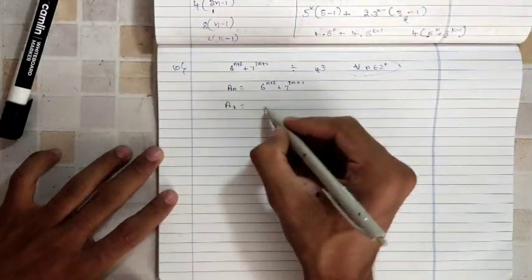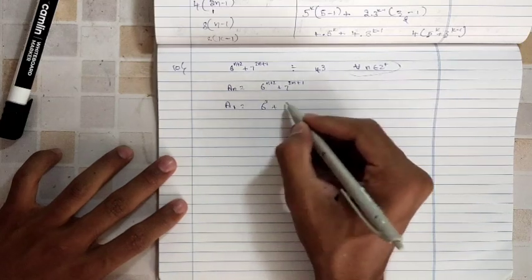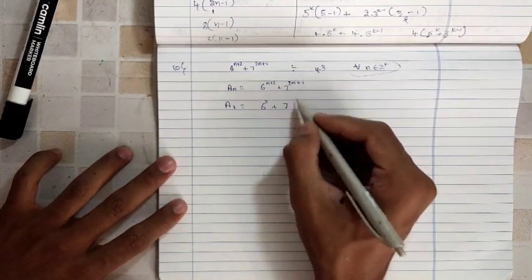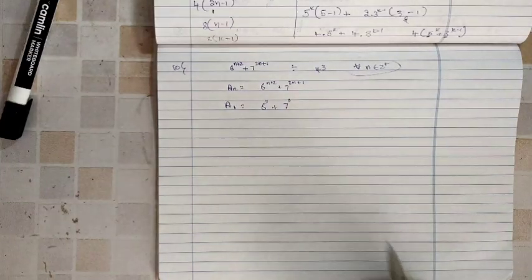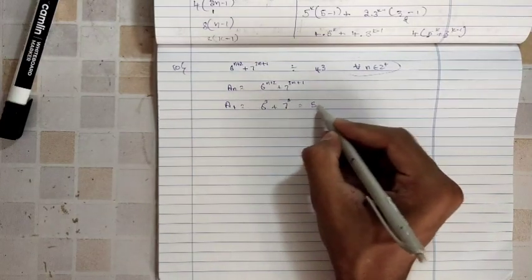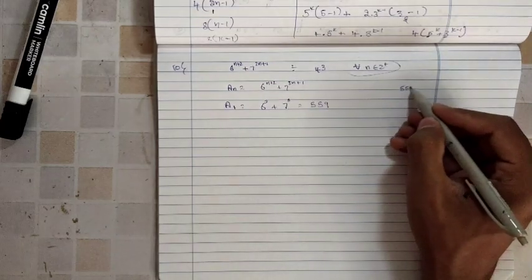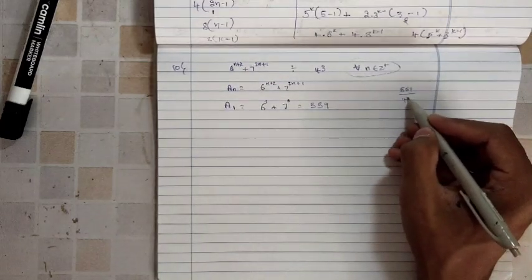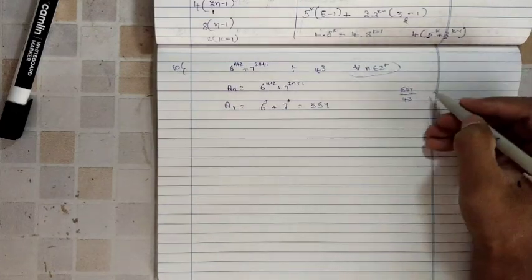So we will take a of 1. So 6 power 1 plus 2 is 3, 6 cube, plus 7 power 2 into 1 plus 1, which is 3. So 6 power 3 plus 7 power 3 is equal to 559. If I divide 559 by 43, I think I will get 13.